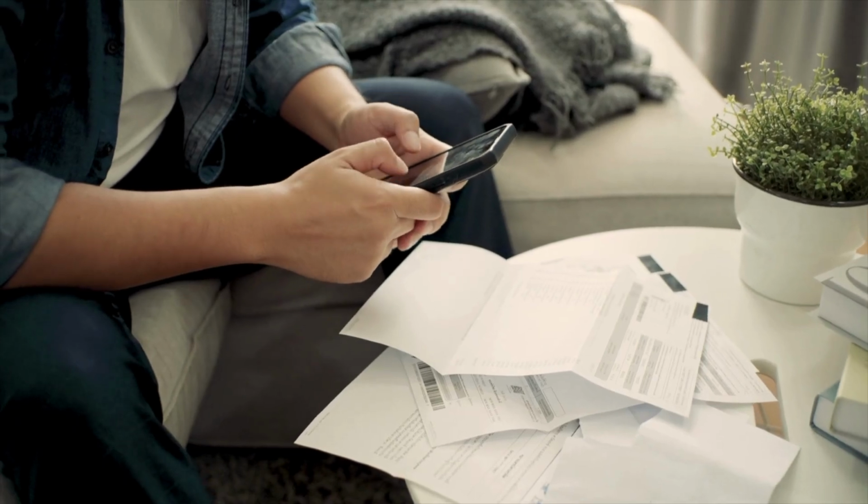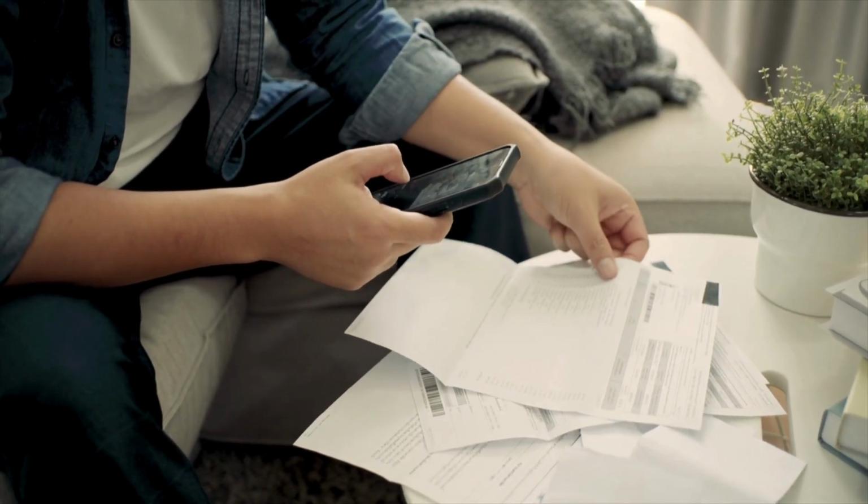Today I'll show you how you can get a physical document, such as an invoice, into an ERP system without any manual data entry. I will show you two ways you can do this.